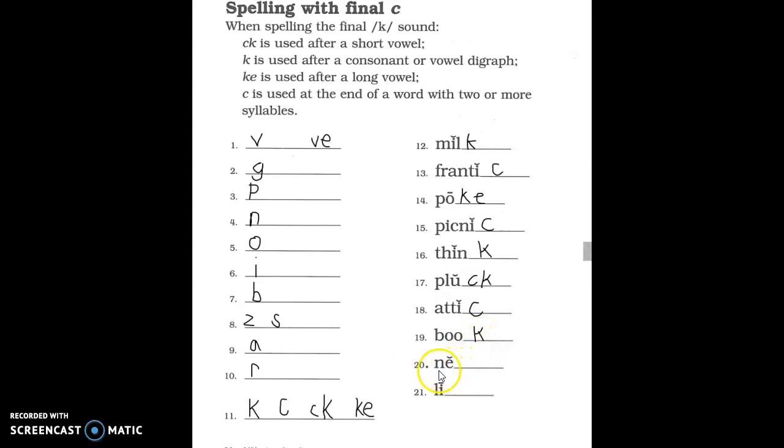Neck. Number 20 is neck. How many syllables does neck have? 1. And what's before? A short vowel. Look up at your rules. What do we need to use? CK is used after a short vowel. Does that match? Right.